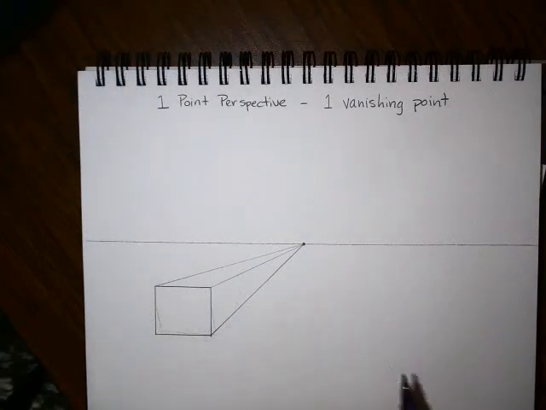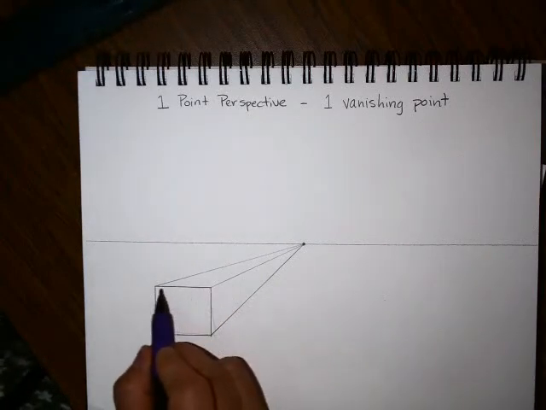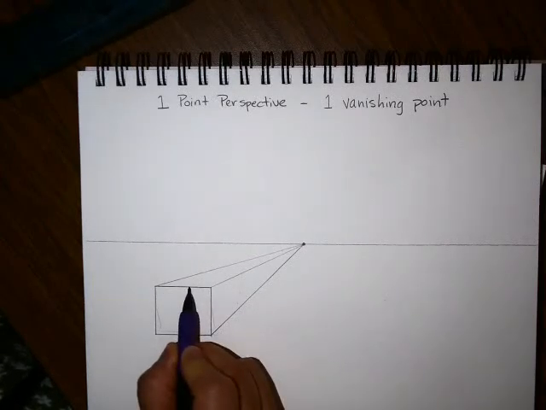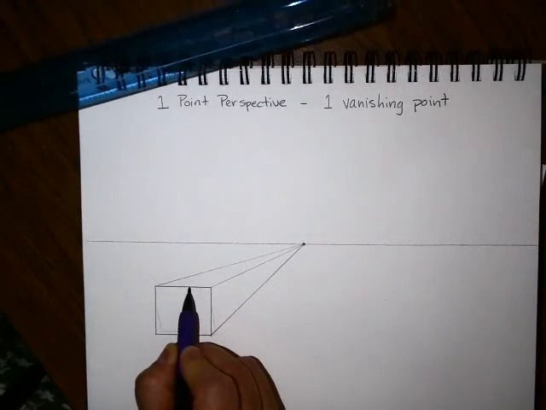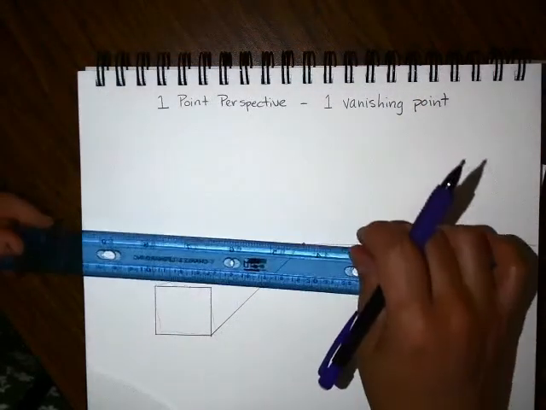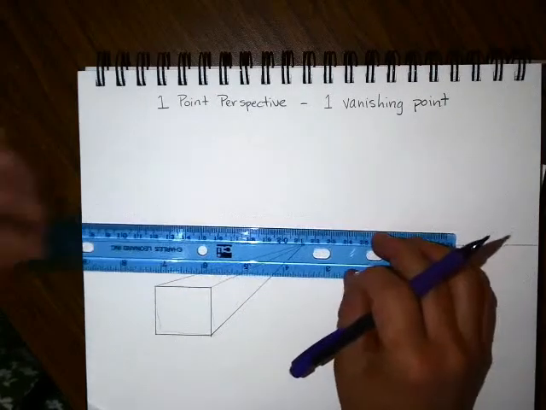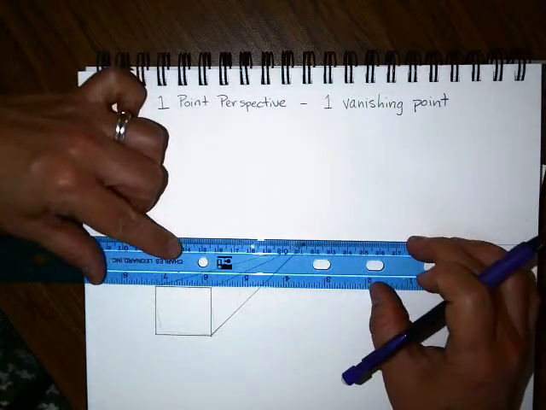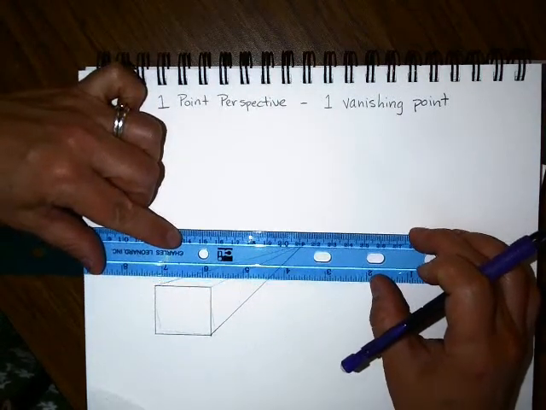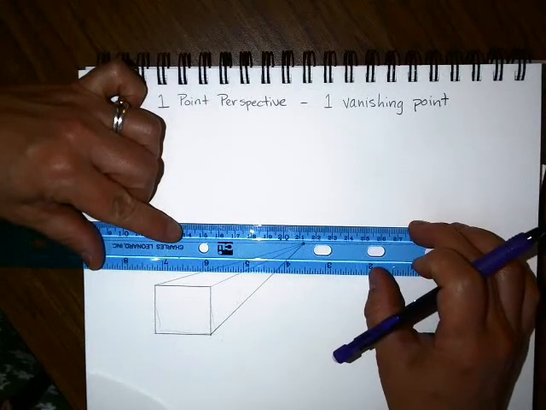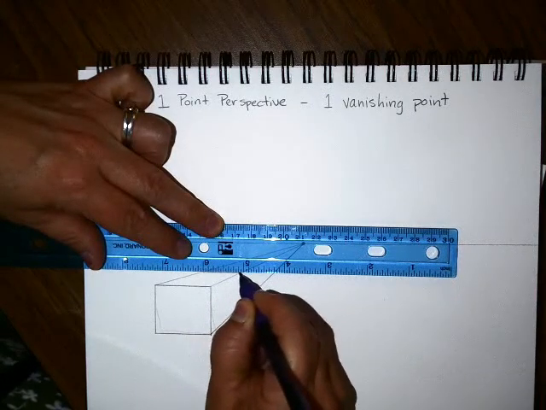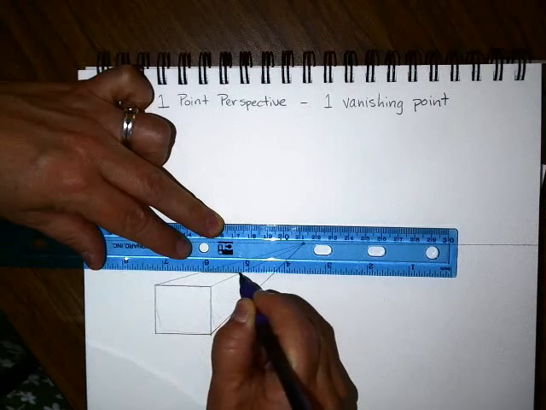Now, the most important thing in making sure that this box actually looks like a real box is noticing that the line I'm about to draw is going to be parallel to one of the lines on our original square. Okay? So I'm simply going to, and again, I'm just using this ruler as a straight edge. So if I line my ruler up on the edge, and I try to keep it parallel and just slide it up, I'm going to stop right about there, and I'm going to draw a line. Okay?